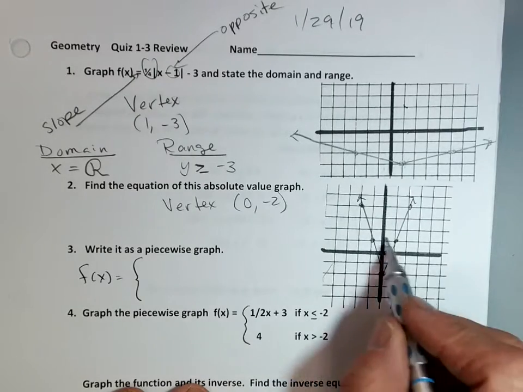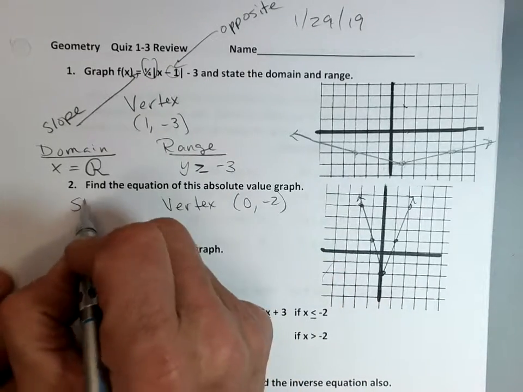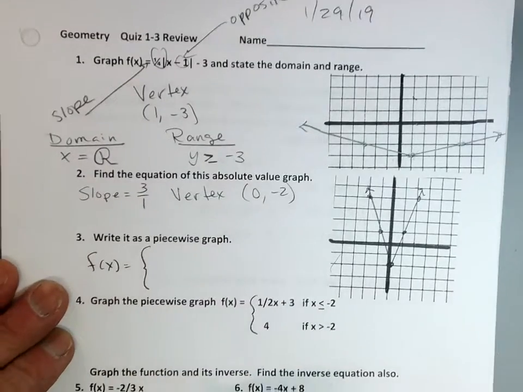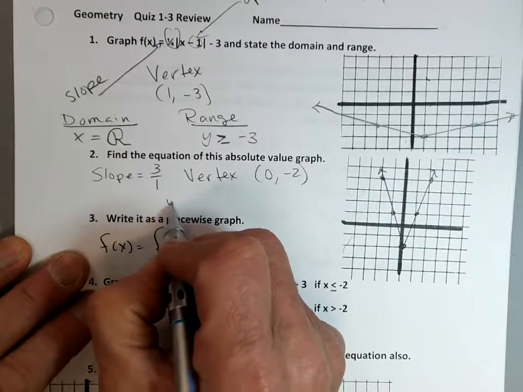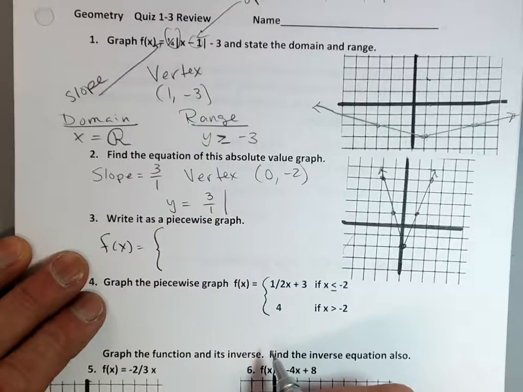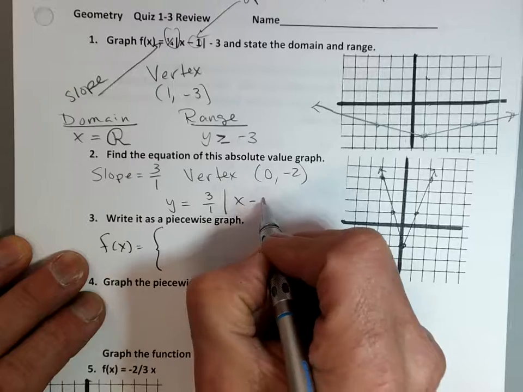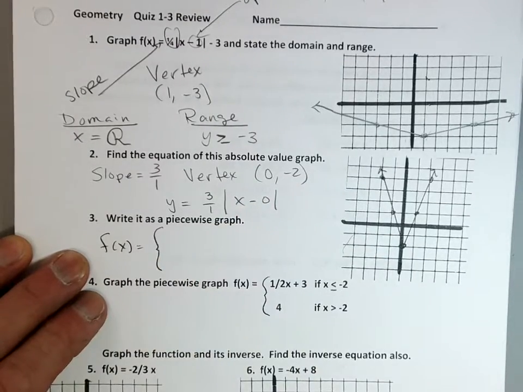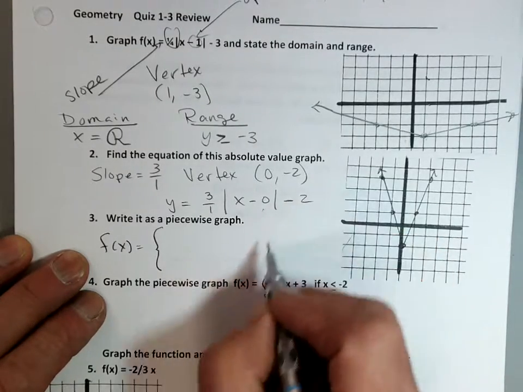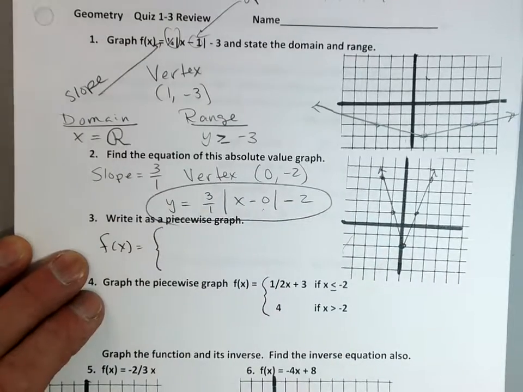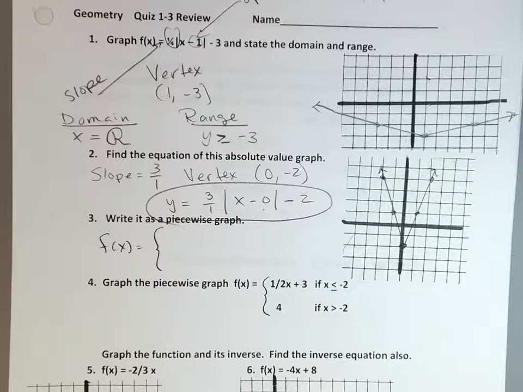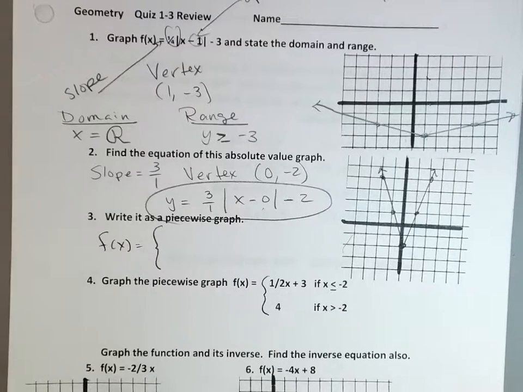The slope is up 3 over 1. So here's what I'm going to write: y equals 3 over 1 absolute value of x minus 0. You do not need the 0. I'm just putting it in there for you, so you wouldn't be confused. And then minus 2.